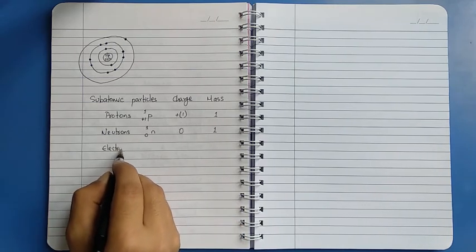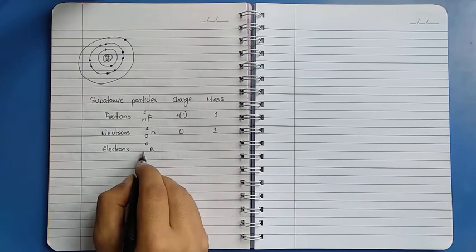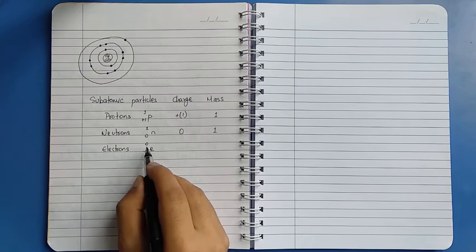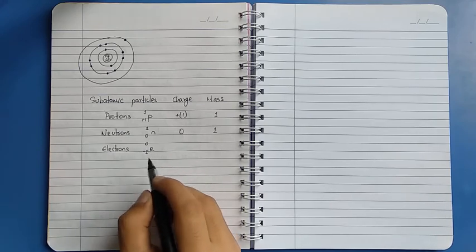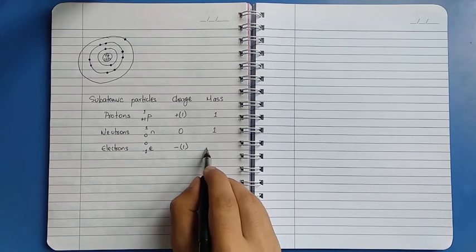And electrons. Electrons are represented in this manner. It has negligible mass and its charge is -1. We take it as 0, but its mass is negligible. It's actually not 0.